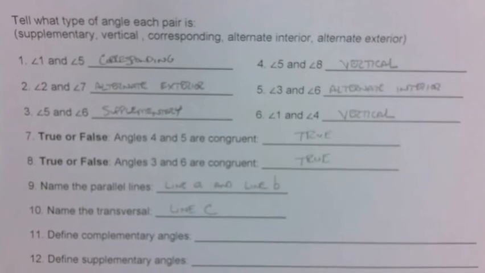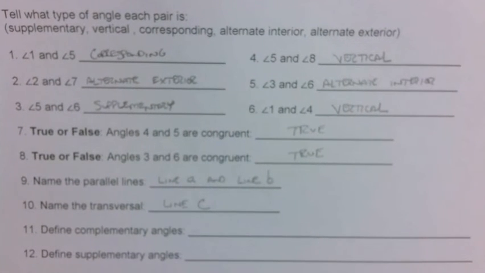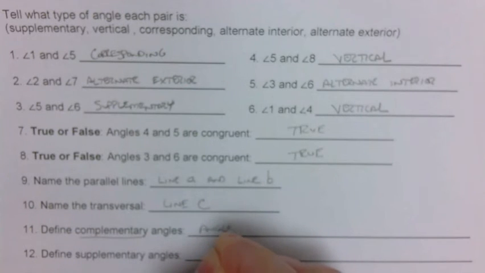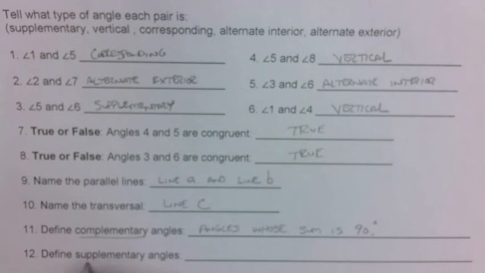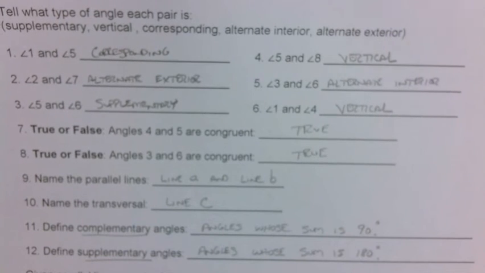And in 11 and 12, they want some definitions. In number 11, they want to define complementary angles. Okay, well, recall, these are angles whose sum is 90 degrees. These are two angles that if you were to combine them, they would form a right angle. Number 12, define supplementary angles. Well, these are angles whose sum is 180 degrees. All right, again, if you put those two angles together, they would form a straight angle.